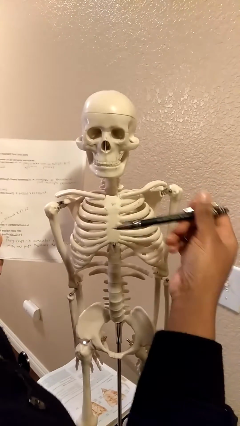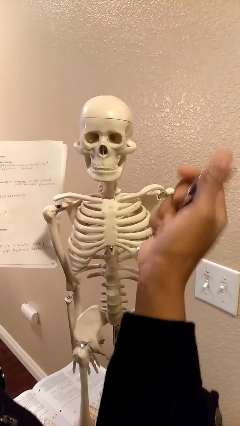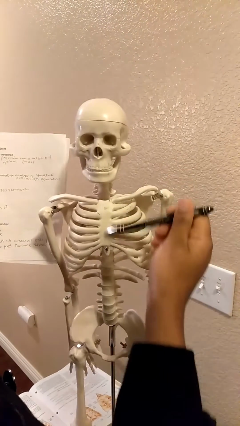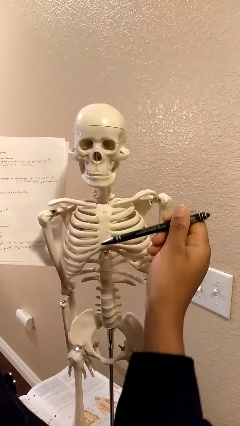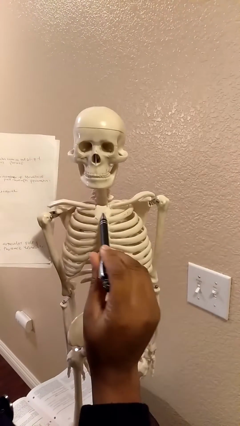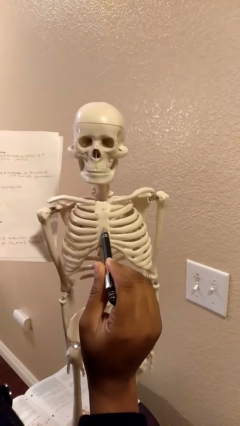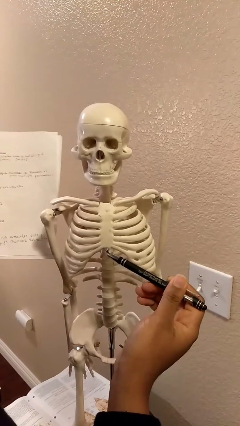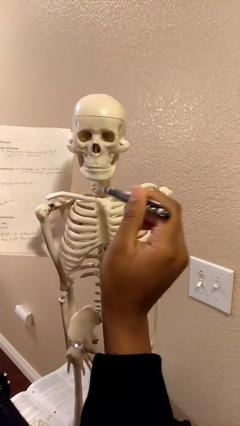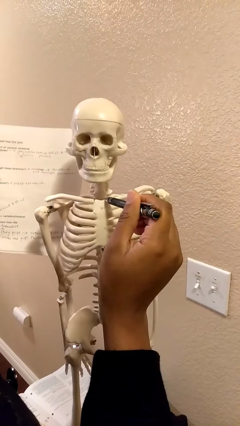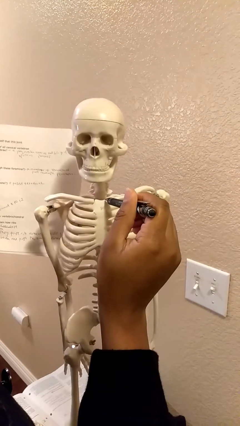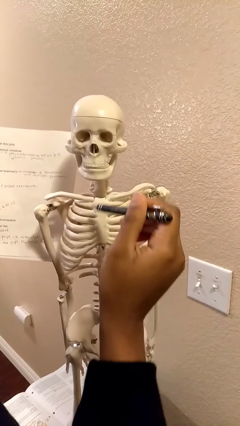I'm going to go over the sternum. This is the sternum right here. And the manubrium is right here. And the body is right here. And this is the xiphoid process. And this is the jugular notch. The jugular notch is right here.